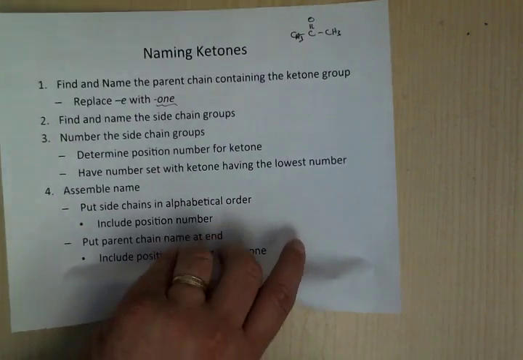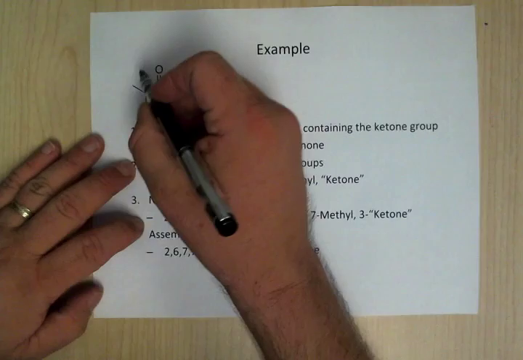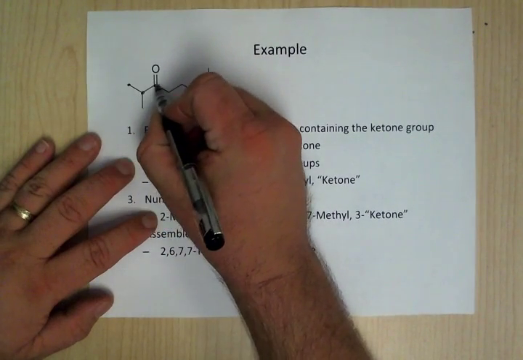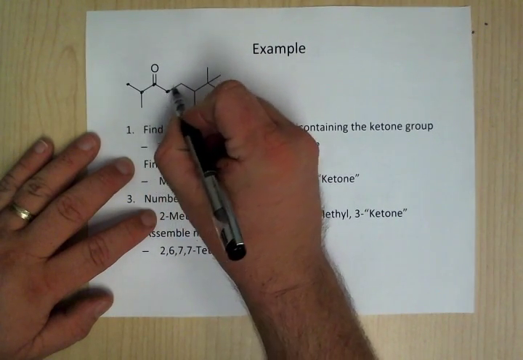So, here we go. Again, you're going to put in your carbons and put your dots in if you want. Don't forget there's a carbon there.